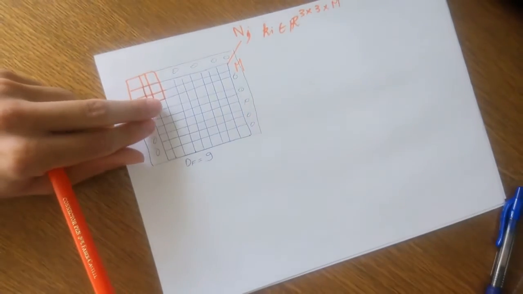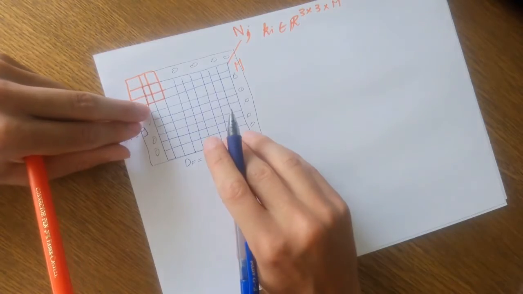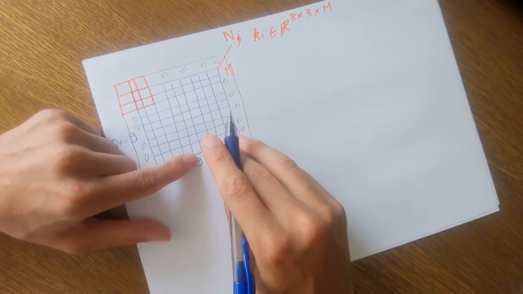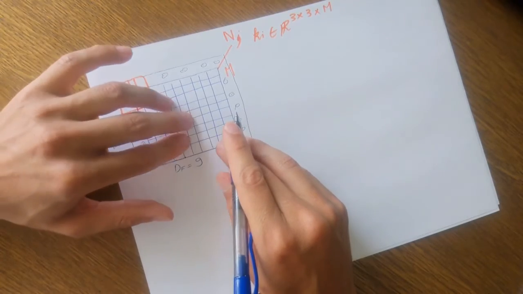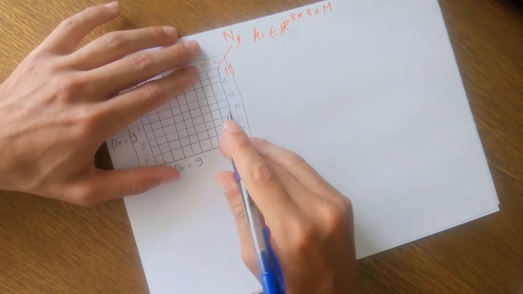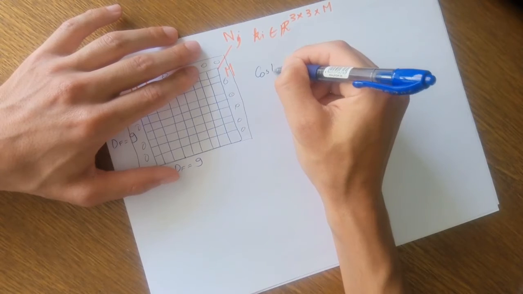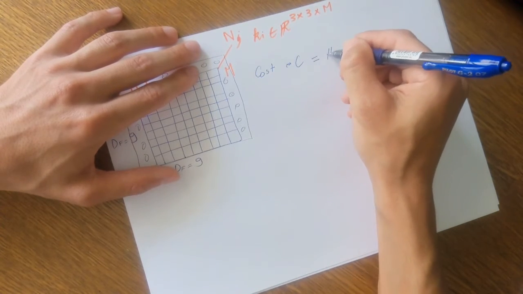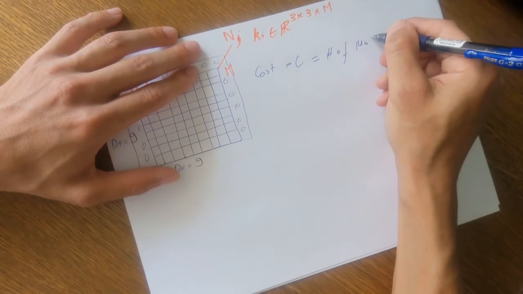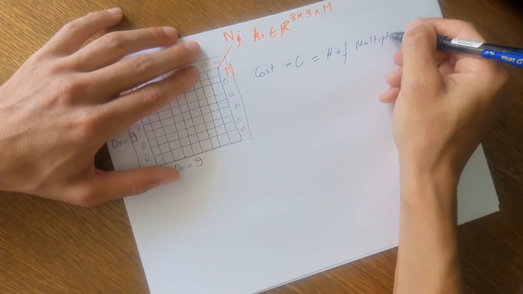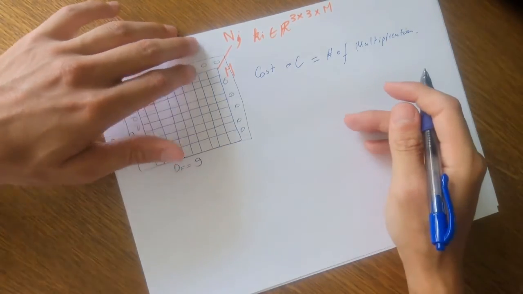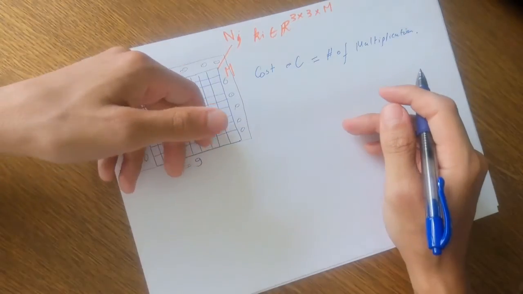Now, when we compute the computational cost of the convolution operation, usually we estimate the number of multiplications. So the computational cost C is equal to the number of multiplications. At this stage, you might be wondering why we do not include the number of additions?